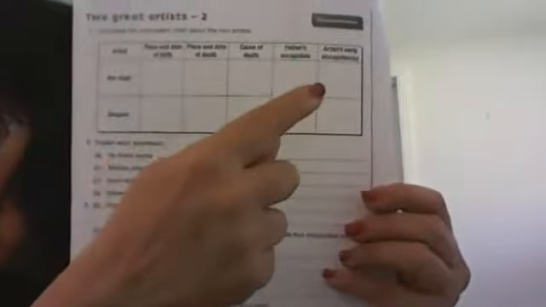And the particular things we want to find out are the place and date of birth, the place and date of death, the cause of death, the father's occupation, the artist's early occupation. First of all for Van Gogh and also for Gauguin. Okay, so that's two different people, but we want to find out all of that information.